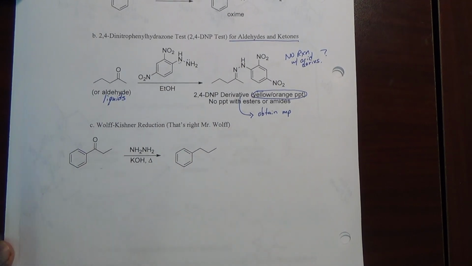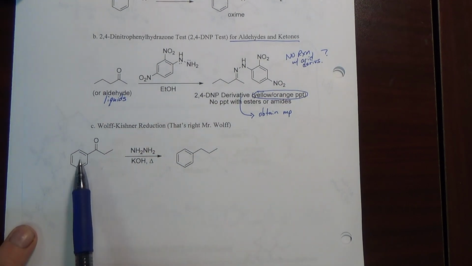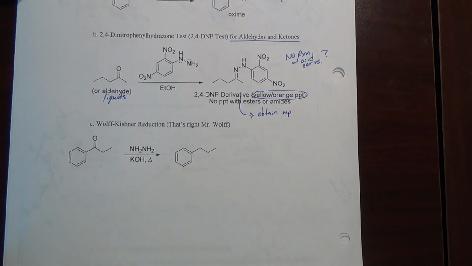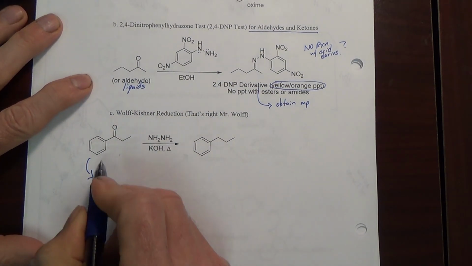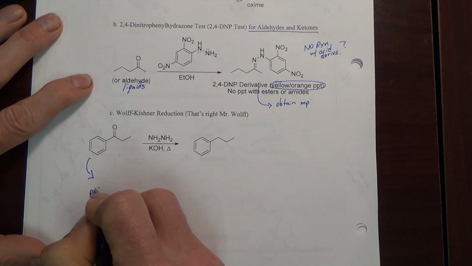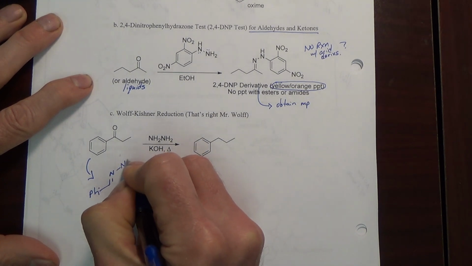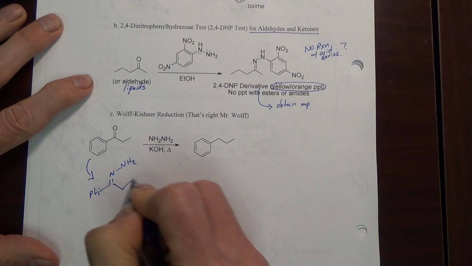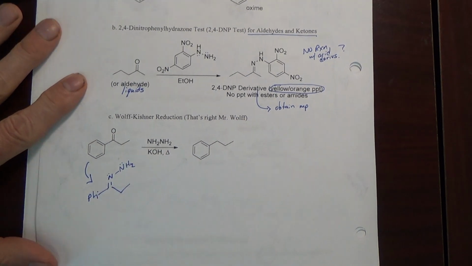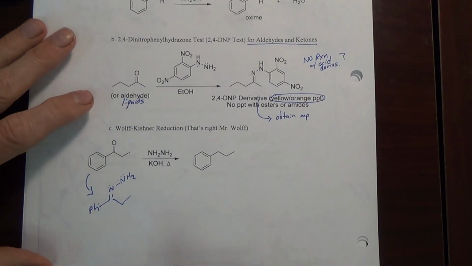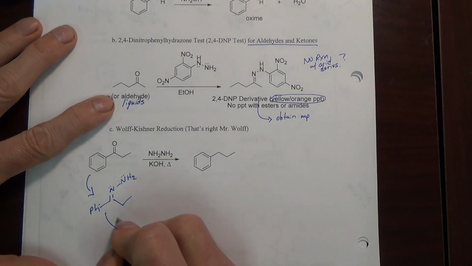And now we can take a look at the mechanism for this. All right, removing the oxygen. All right. And why don't we pick up there in the next video? But I'll give you a little hint. The first step is converting this to the hydrazone. From there we will continue on with hydroxide.